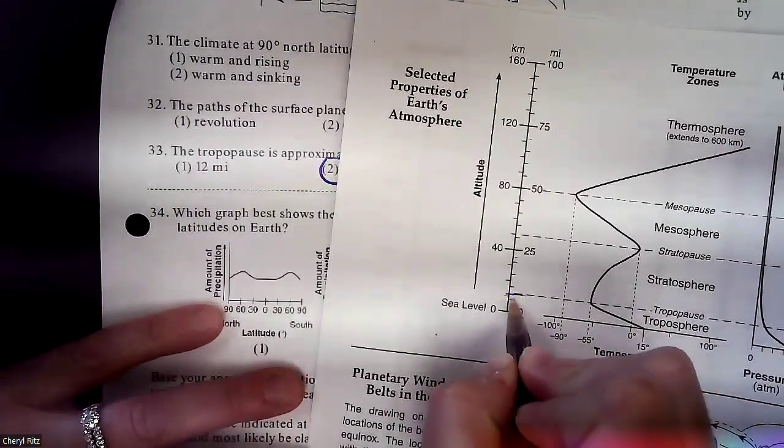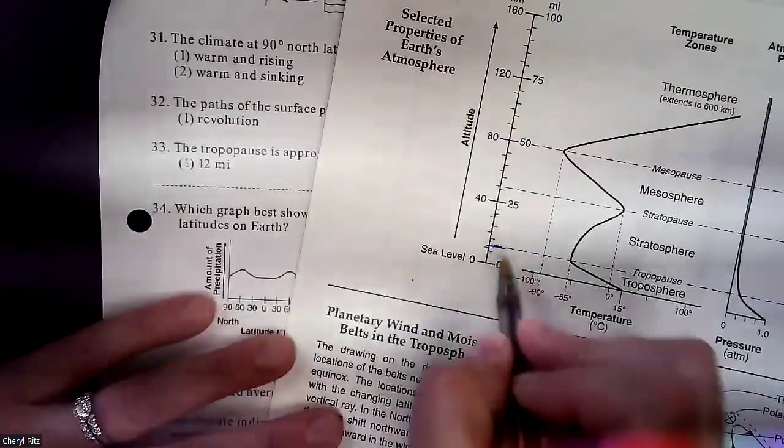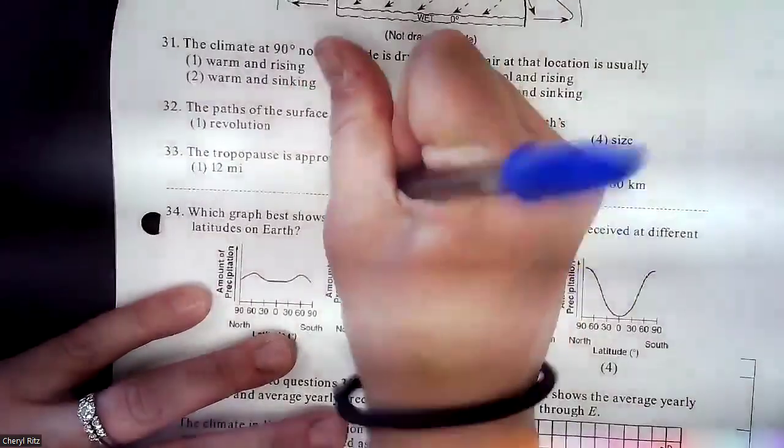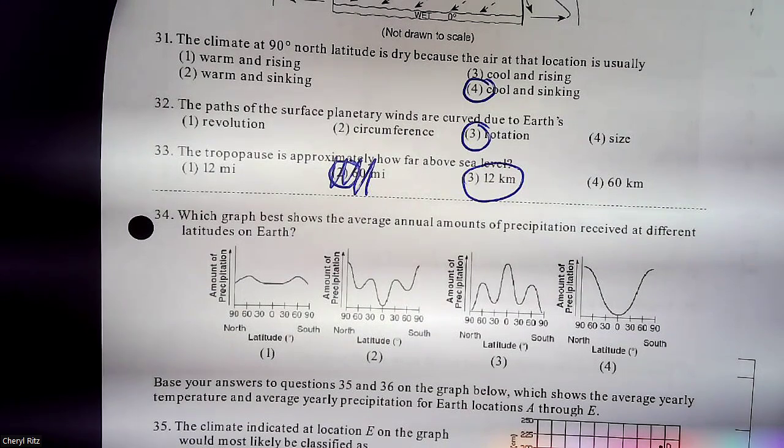Right here, that should be 6 miles. That does not say 6 miles. Or let's try that, the real answer is 12 kilometers. Is that better? Sorry, guys. Even your teacher can make a mistake if they go too fast. It would have been 6 miles, but that said 60. So make sure you read all the numbers, including a 0 after the 6.